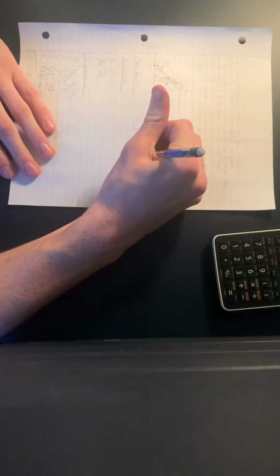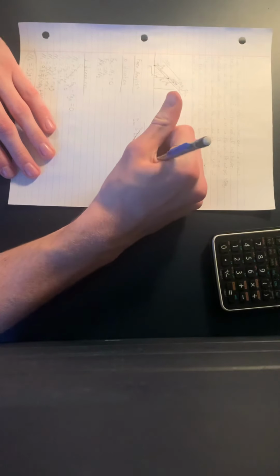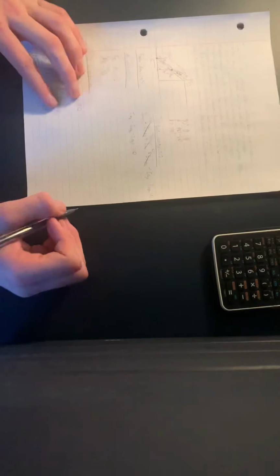So first up, FF2 will go to 0 because the wall is frictionless, and the torque of N1 and FF1 will go to 0 because our pivot point is there. So that leaves us with the torque of N2 minus the torque of FGL minus the torque of FGKid equals 0.